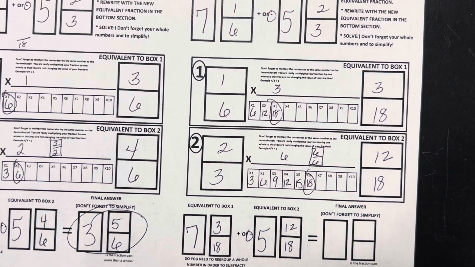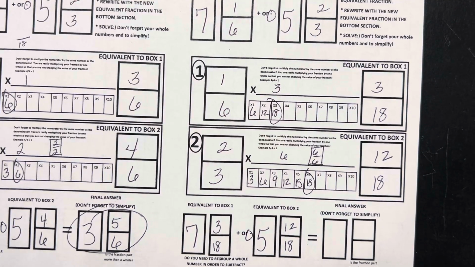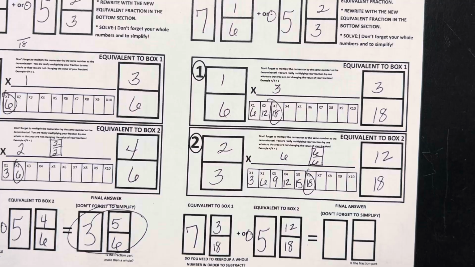Oh, by the way, great job to those of you that caught that mistake in the video last night. Way to really watch it closely and not just write everything down. So proud of you guys.